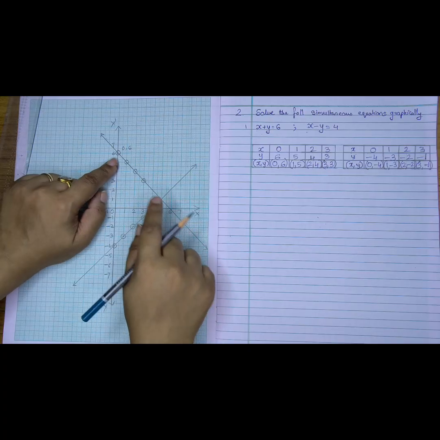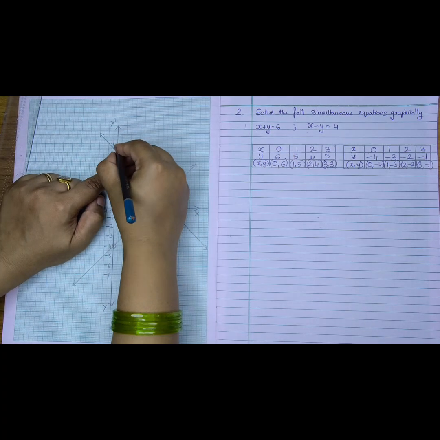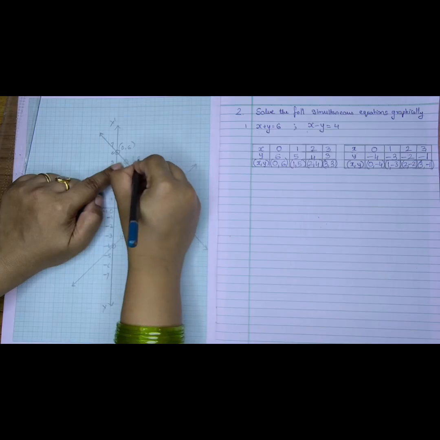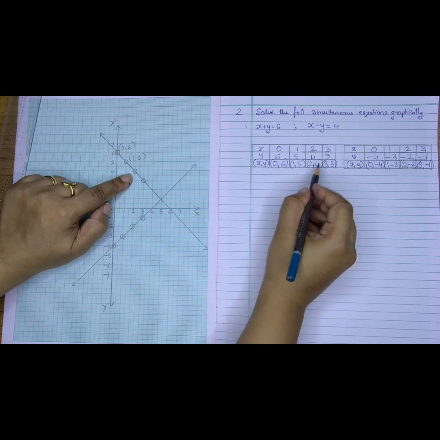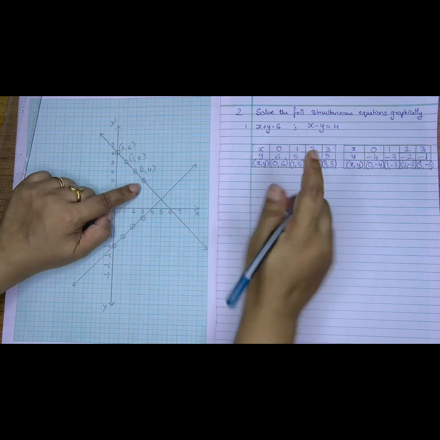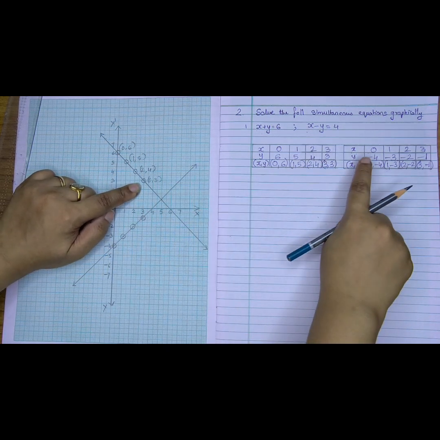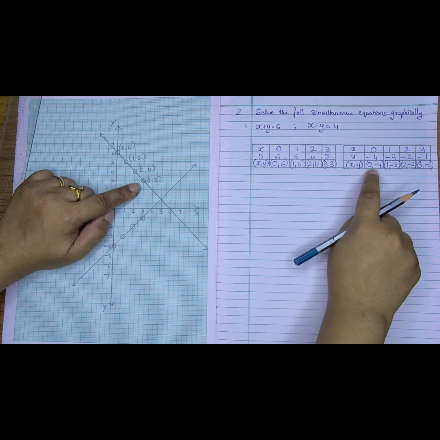Now first we'll just write all this. The first one was 0 and 6. Next is 1 and 5. Next is 2 and 4. 3 and 3. Now here, this one. X's first one was 0 and minus 4.